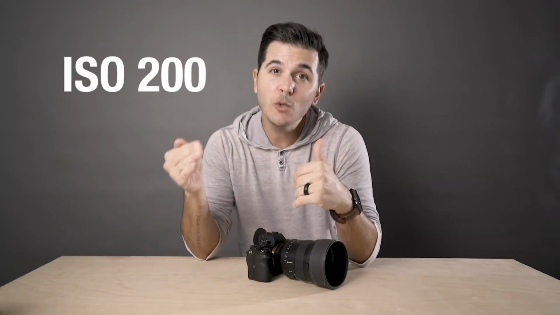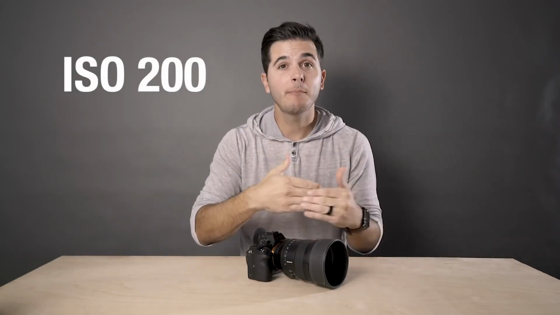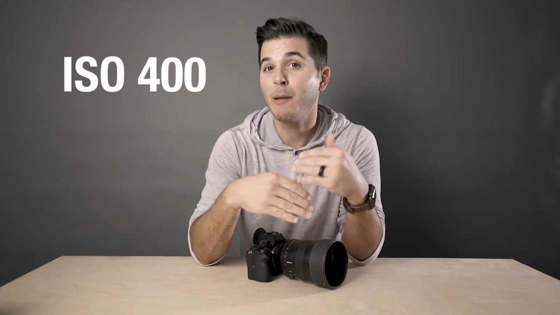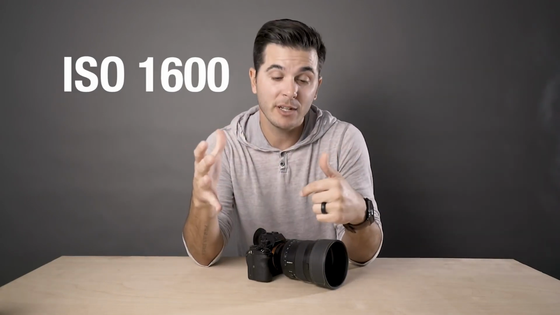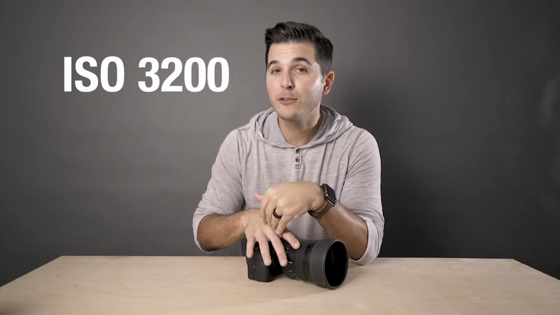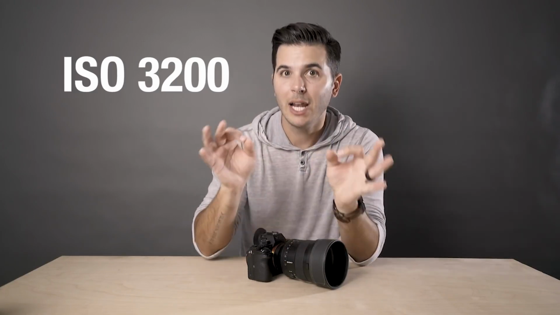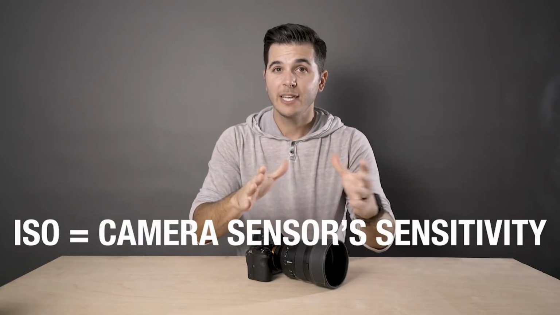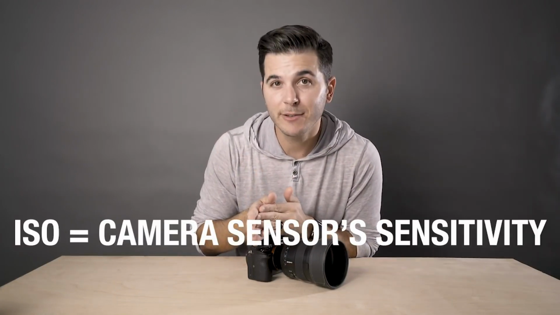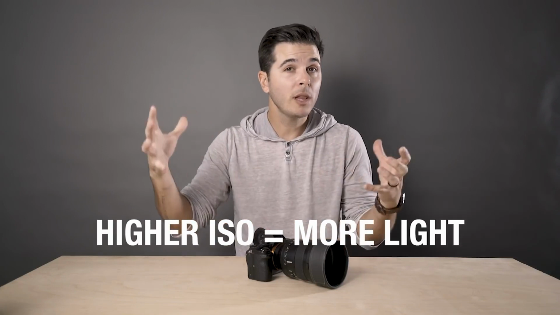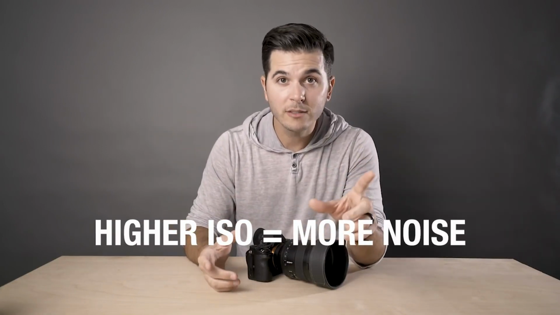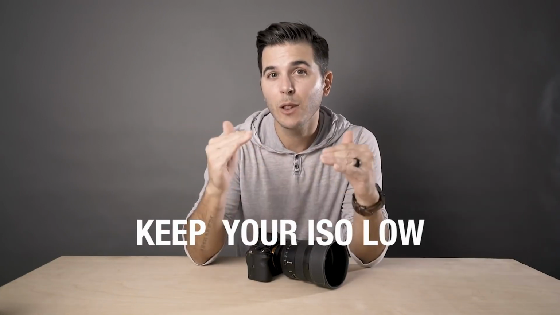So outside where there's plenty of light, I'm gonna have my ISO at 100. In the shade, 200. Now when I come indoors, I'm gonna bump my ISO to 400, or maybe 800, 1600 even. On this camera, I think 3200 ISO looks awesome, and I'm at 3200 ISO on this camera a lot. So remember, ISO is your camera sensor's sensitivity. The higher the number, the more light, but the more noise. So keep your ISO low.